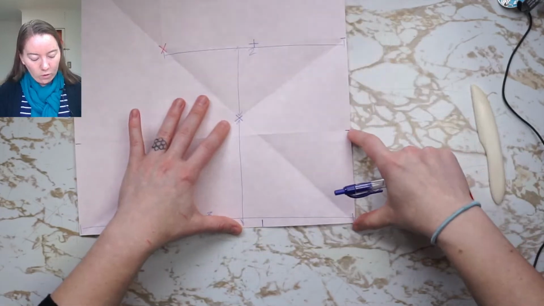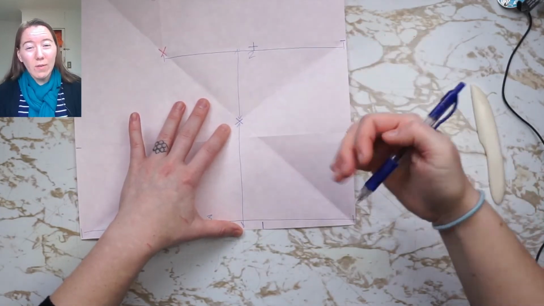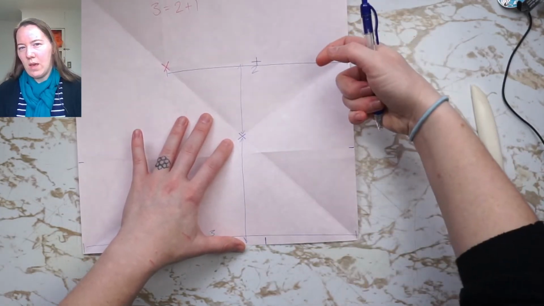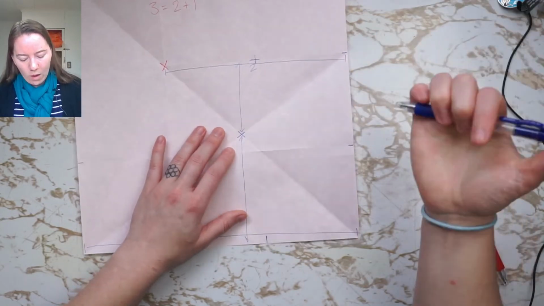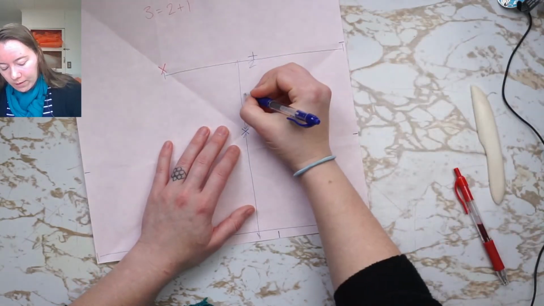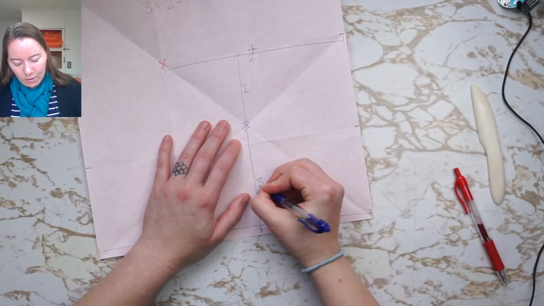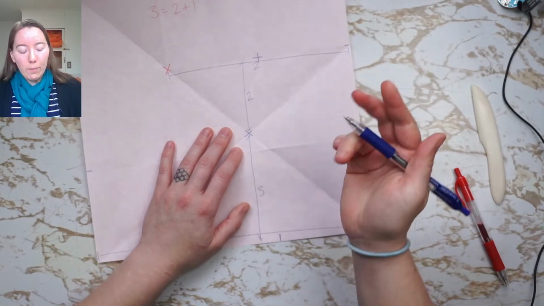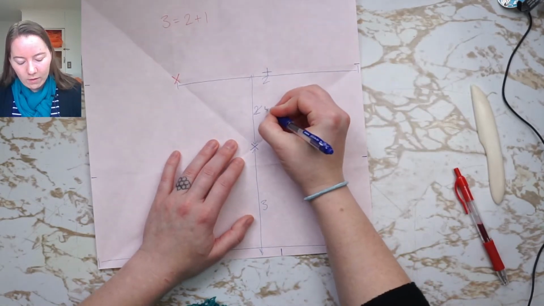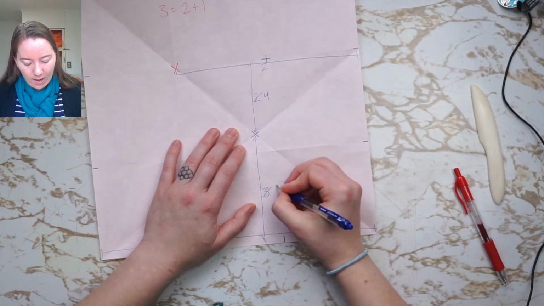So we've got 2 grid spacings, and I want to divide each of them in fifths. So we could think of this as 2 and 3, or we could think of it as 4 and 6.